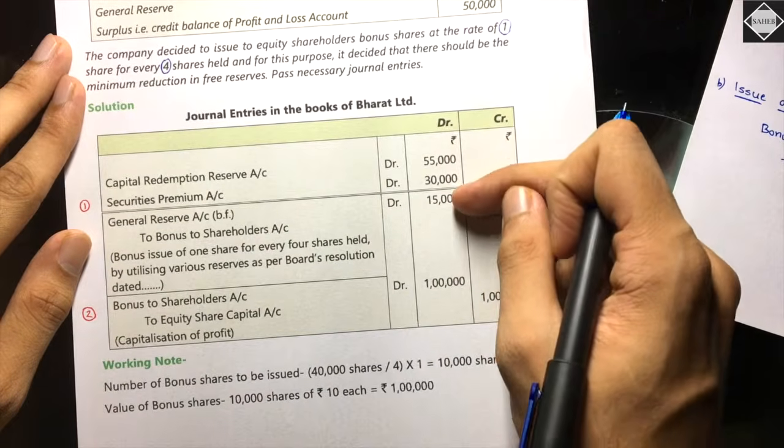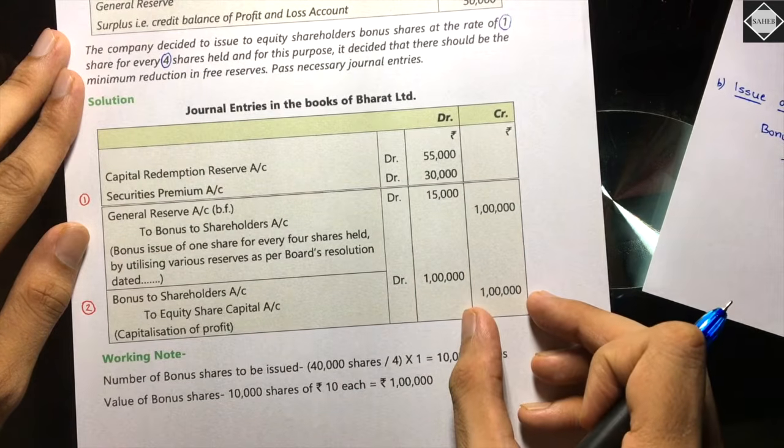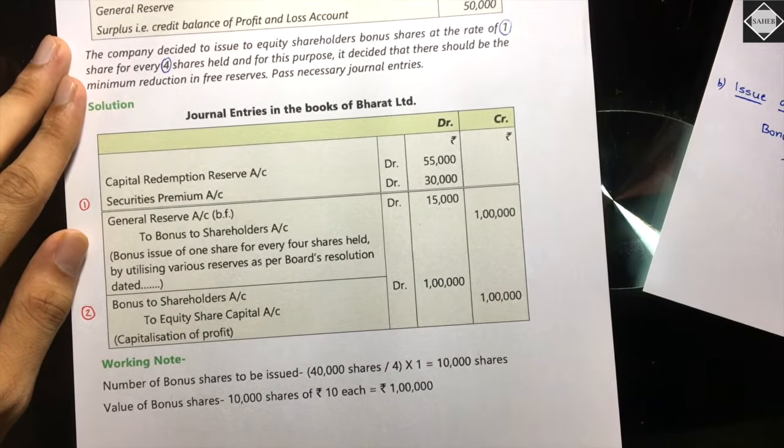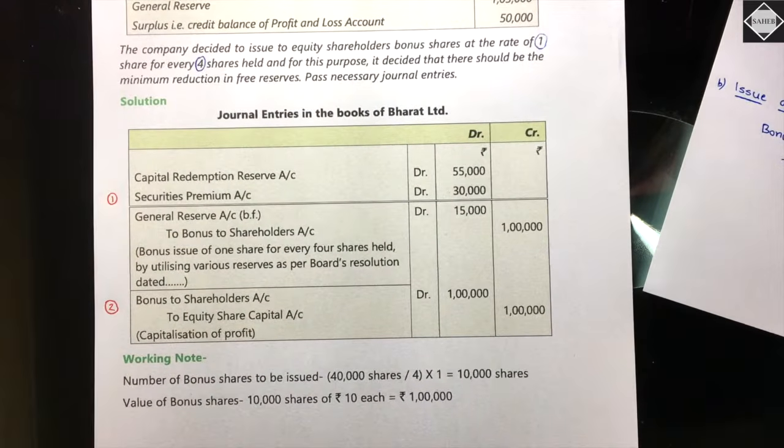By 1 lakh you decrease the reserves, cancel the temporary account, transfer the value to the capital, right? So this is how you have to do it. It's really simple and straightforward. Okay, now let's move on to the second problem.